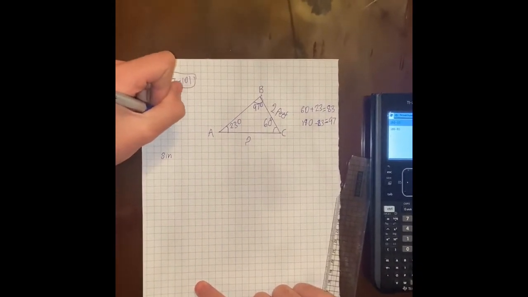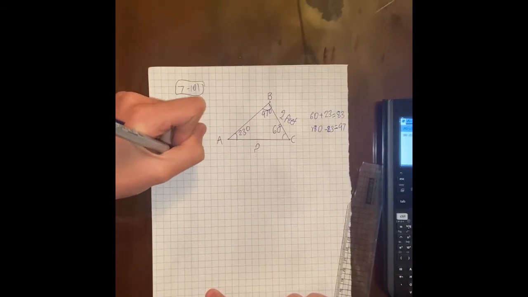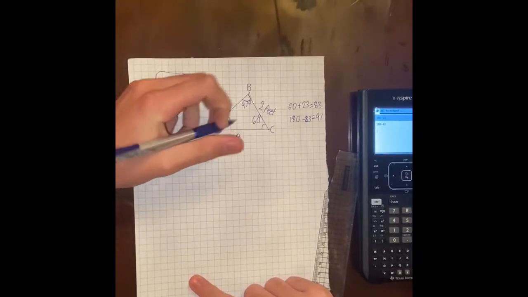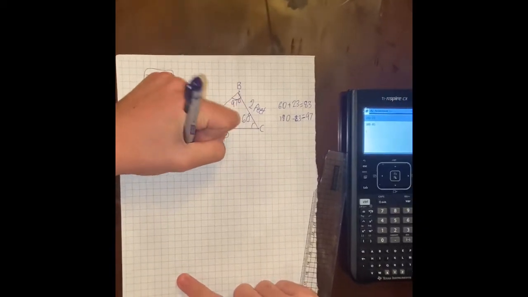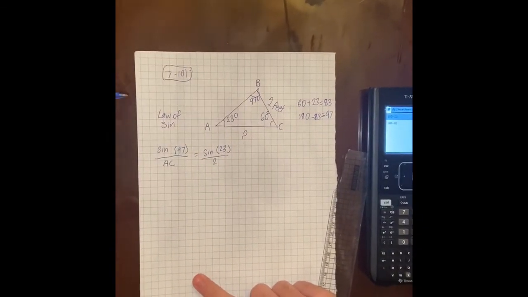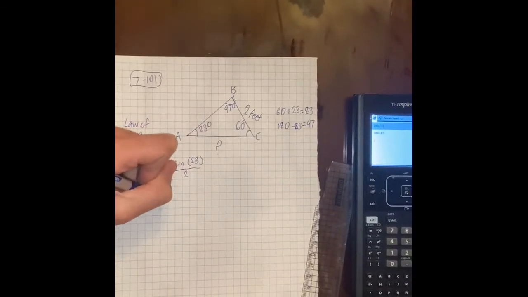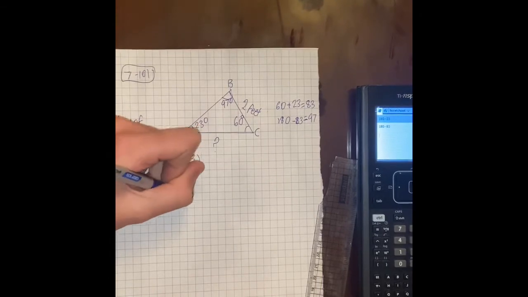So for law of sine, I started off by writing, since we know that we're going to use sine B over sine AC equals sine A over BC. And when I applied my numbers, I found sine 97 over AC, which is the unknown side, equals sine of 23 over 2, which we do know these things. This is the angle and the side opposite to that angle, 23 and 2 feet.